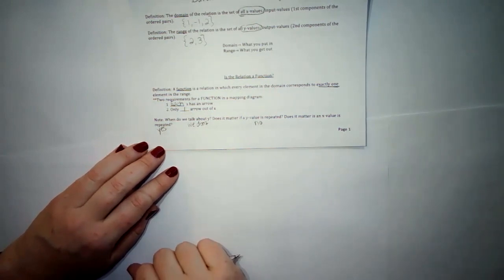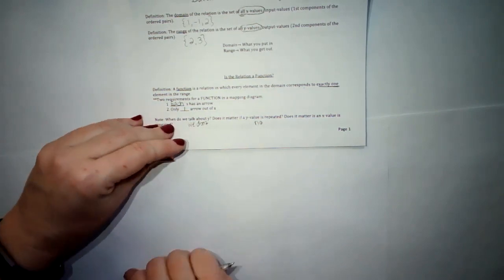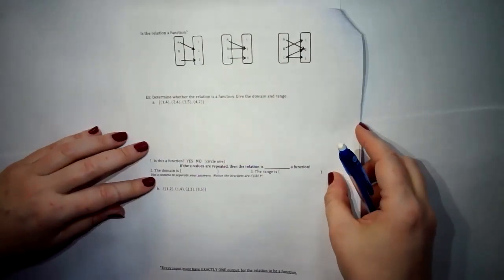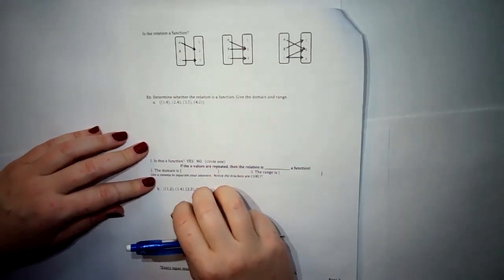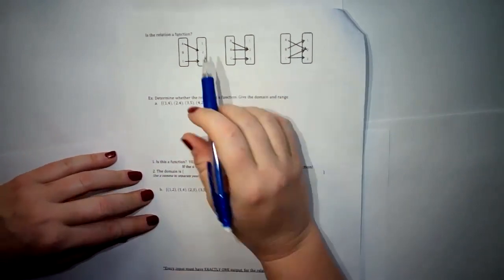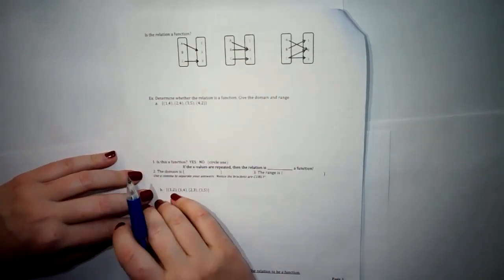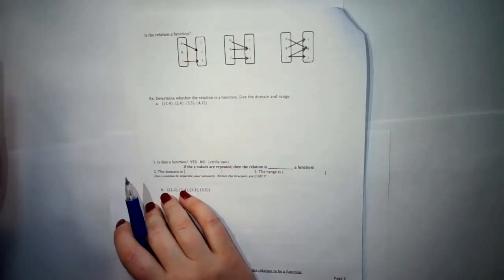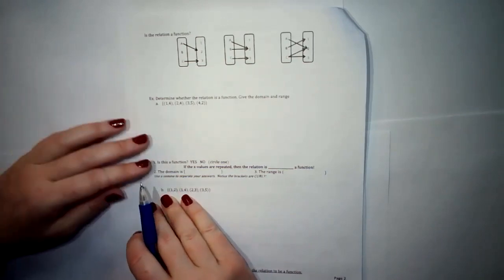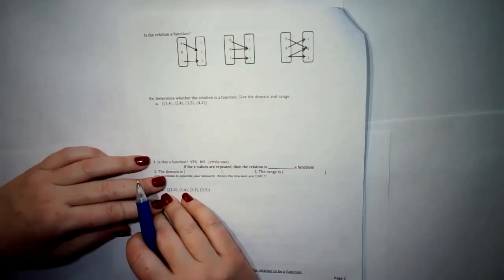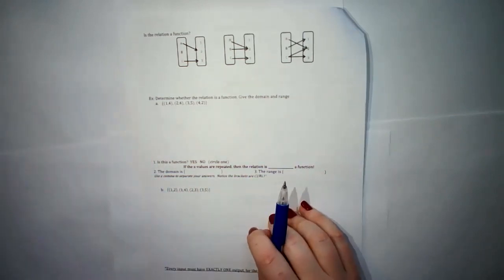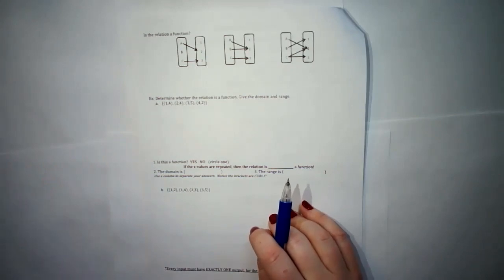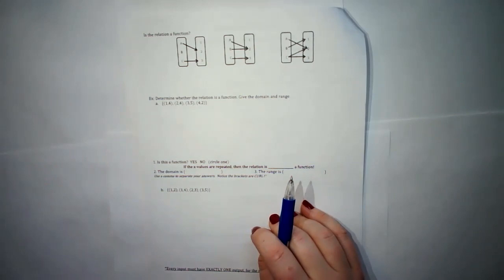All right, let's move on to the next page. We're going to play a little game called Is the Relation a Function? Everyone's favorite game show. Here we go. So we have little mapping diagrams. These are rectangles instead of circles, and they're not all numbers. Basically the takeaway is that whatever's on the left better have one line coming out of every single item on the left.